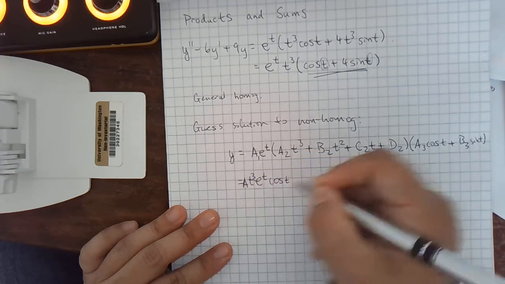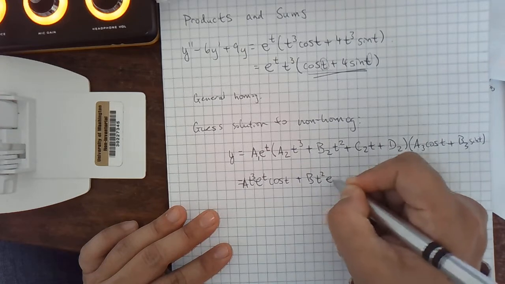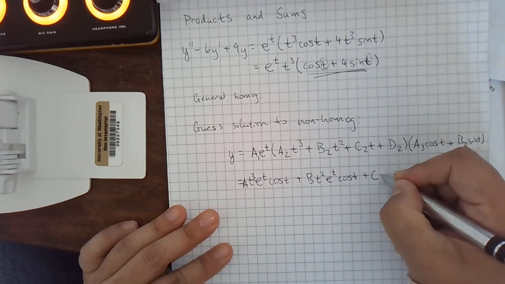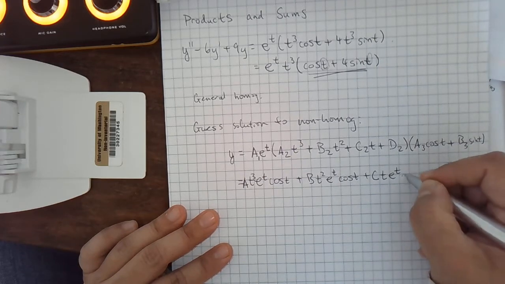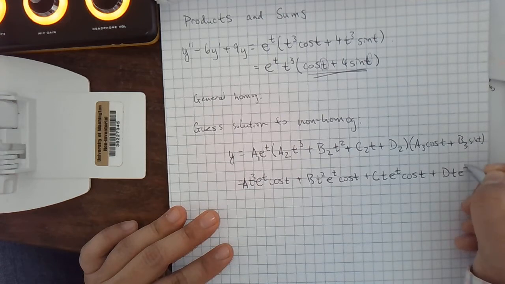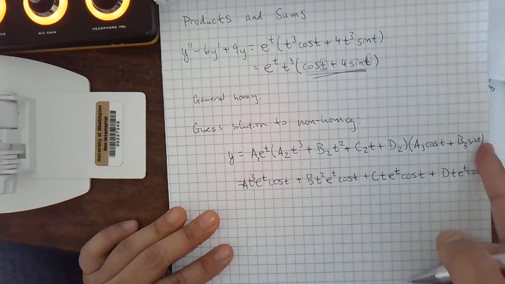So we'll call that a, and then we'll get b, and then the next one will be t squared e to the t cosine t, plus c t e to the t cosine t, plus d e to the t cosine t. And then you need to do all the same thing with sine.